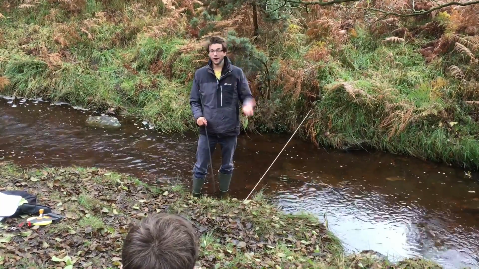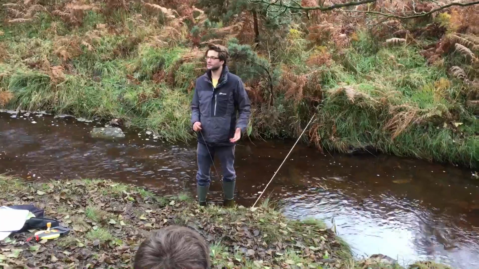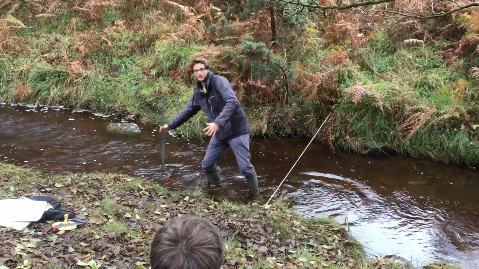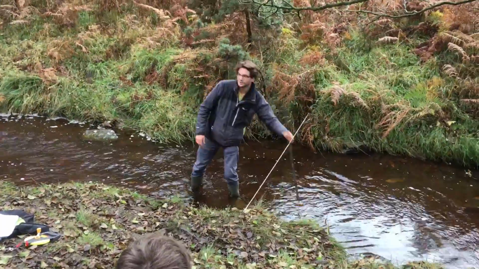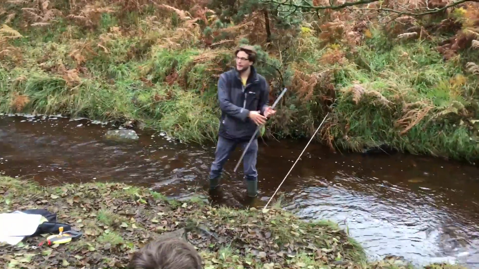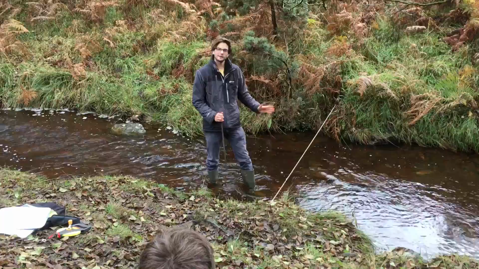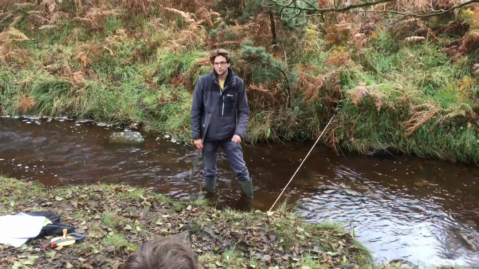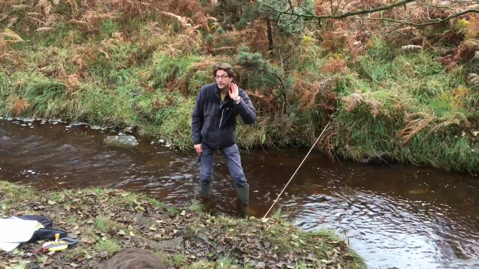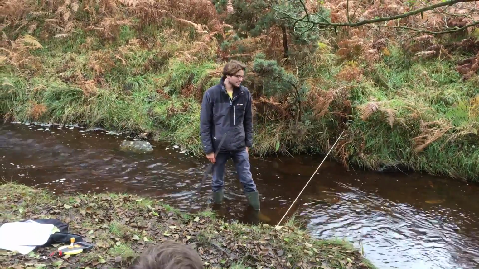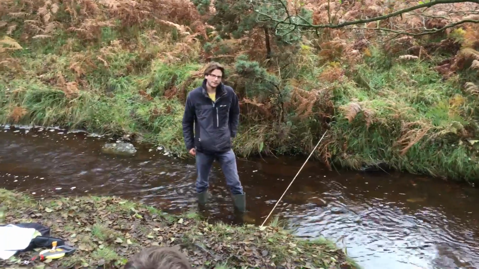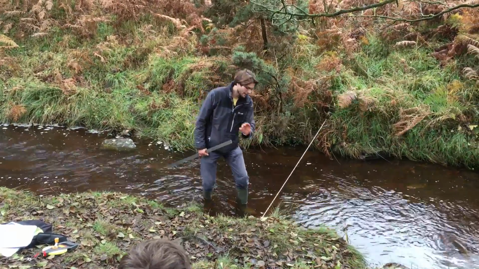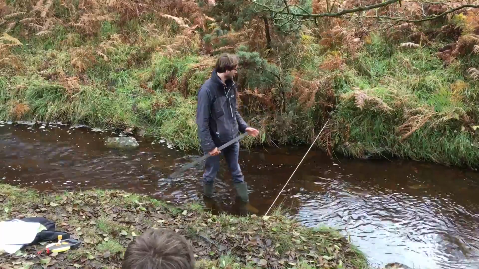Can you justify why you've used a systematic transect? Why not just go randomly up and down the river, measuring the depth here and there, stones over here, stones over there? Why have you opted for the systematic? More valid result. Yeah, I'd say, yeah, perhaps. So your results are more valid, but why? What makes them more valid doing it this way? We're just doing it in one particular location.